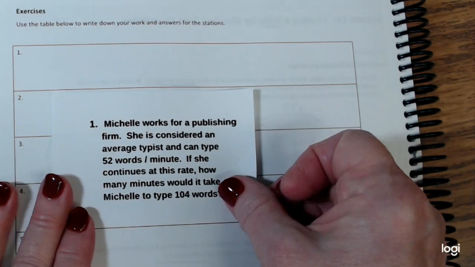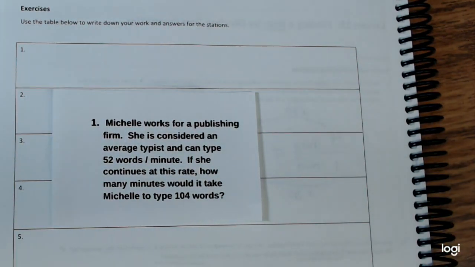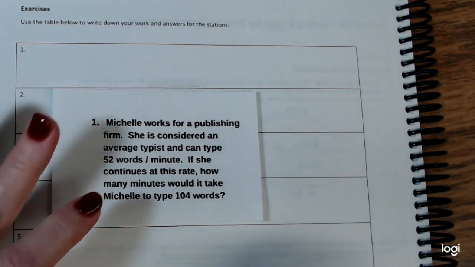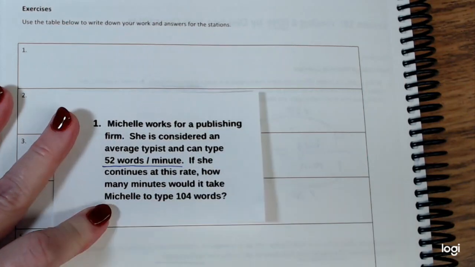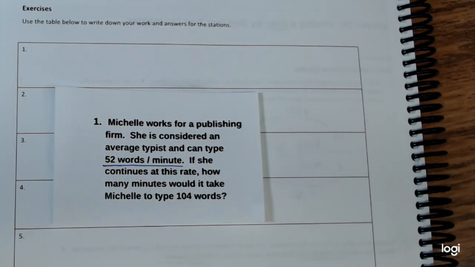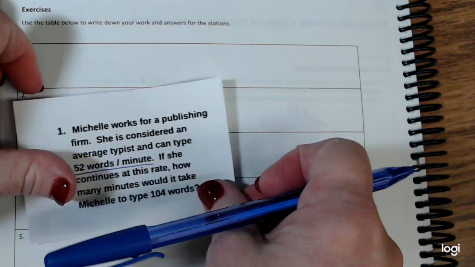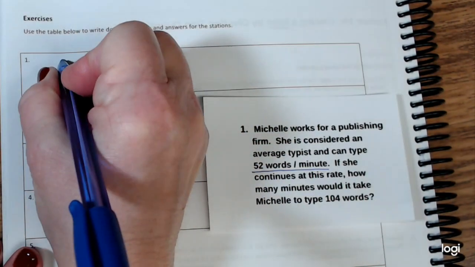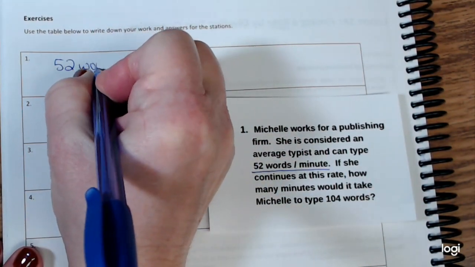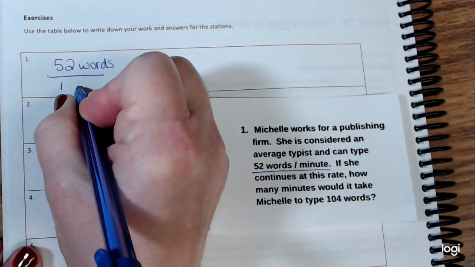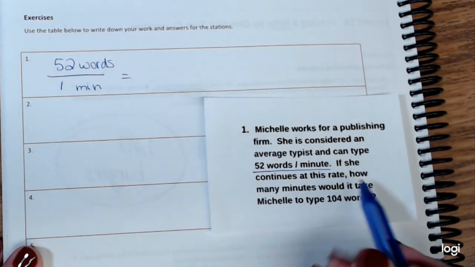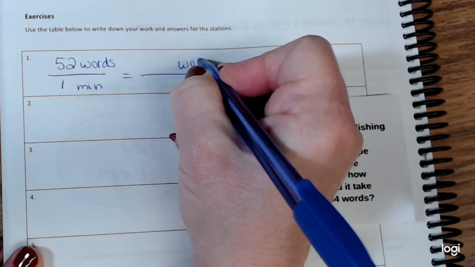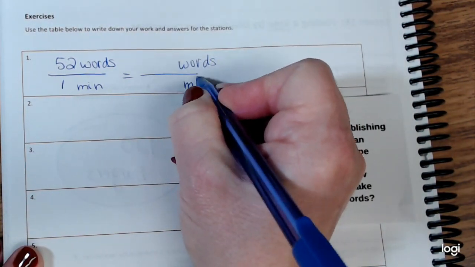So our problem says Michelle works for a publishing firm. She is considered an average typist and can type 52 words per minute. So here's our rate. If she continues at this rate, how many minutes would it take Michelle to type 104 words? Now, most of you are learning. We're going to set up our proportion right up here. We're going to do 52 words per 1 minute. So we're going to keep it words on top and minute on bottom.